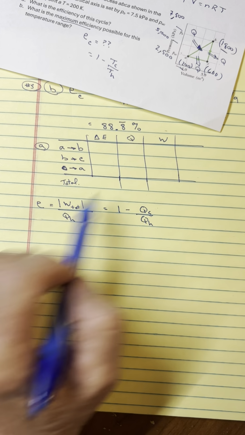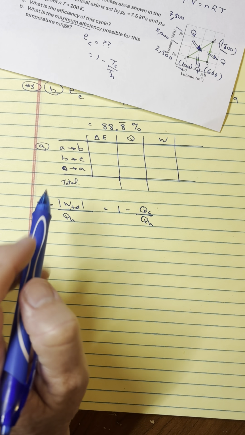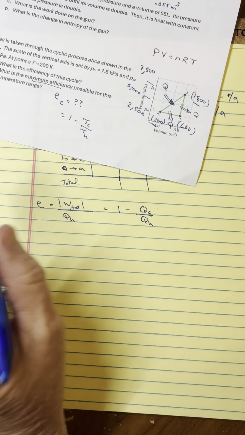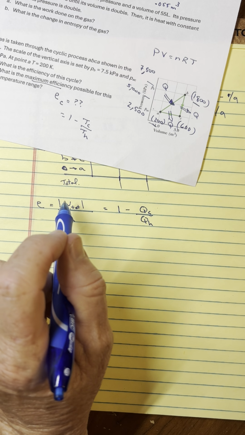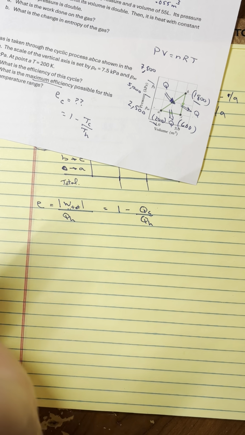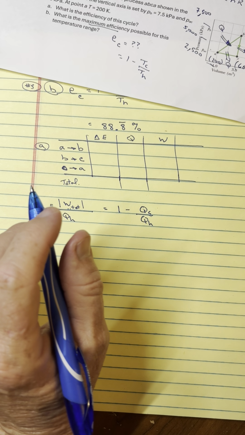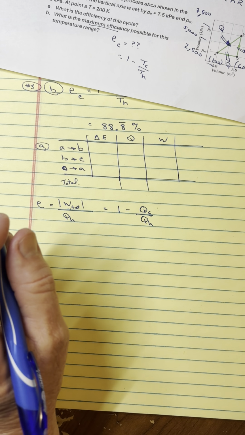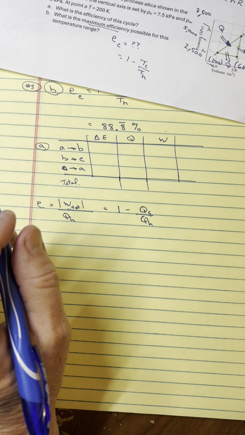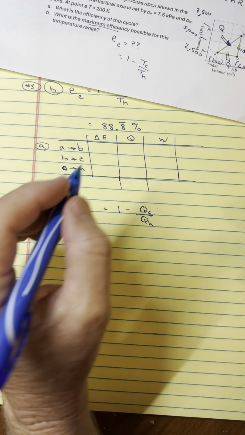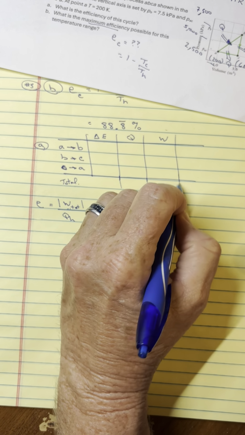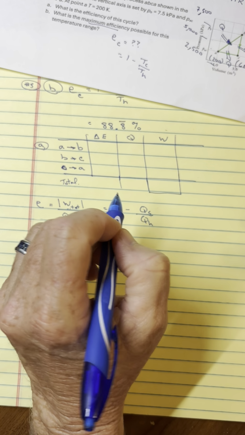On the other hand, the work wouldn't be too bad, because that would just be the area enclosed by a triangle, and getting the area of a triangle is pretty easy. In fact, let me go that direction. So this right here should be negative of the area.